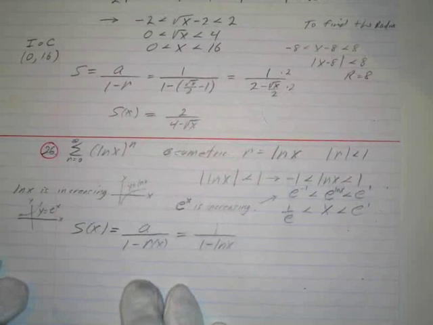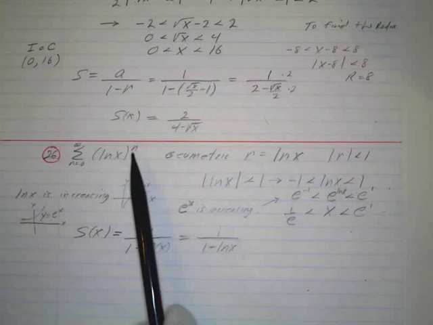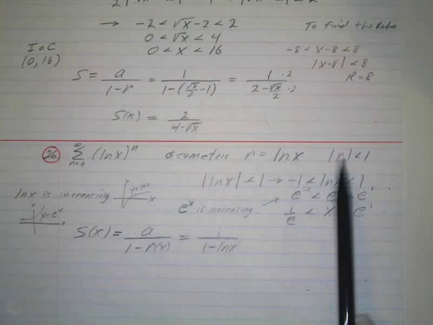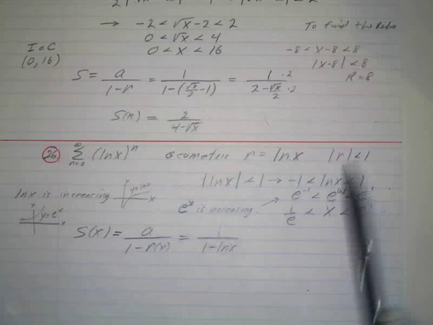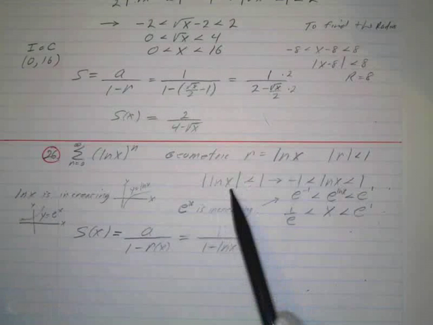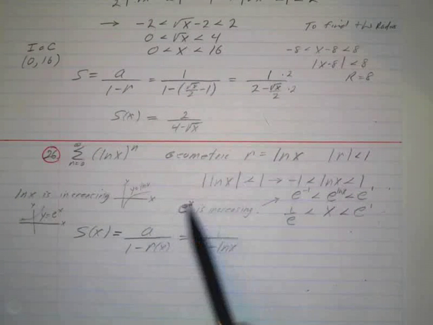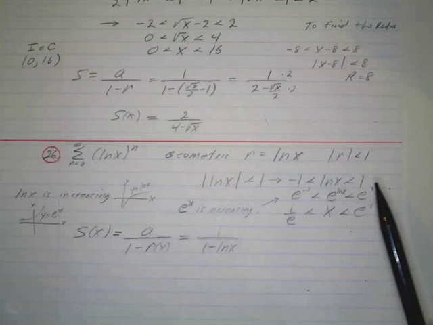Okay, and then number 26, the summation of the natural log of x to the n. Well, again, you can see that your r is the natural log of x. We just keep repeating it as a factor. So it's going to converge when the absolute value of r is less than 1, so that's going to converge when the absolute value of the natural log of x is less than 1, or when the natural log of x is between negative 1 and positive 1.